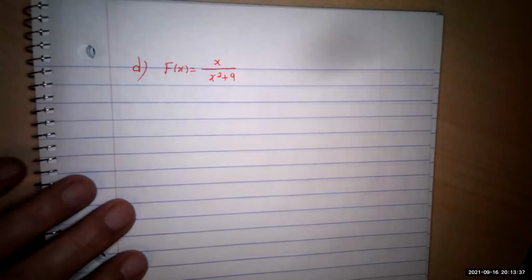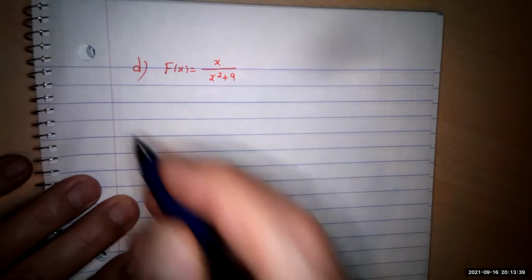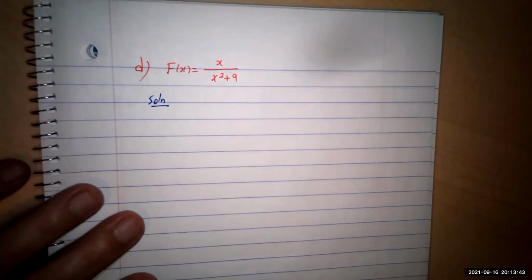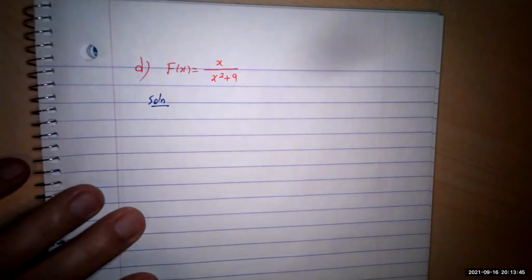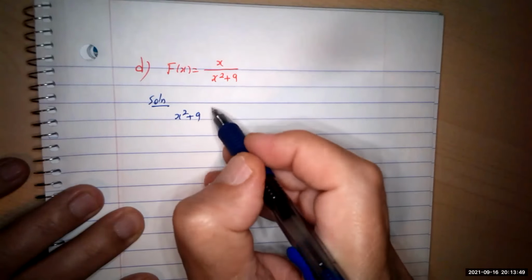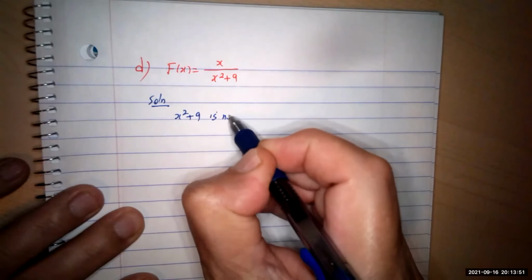When you cannot factor it, you know that the domain would be all real numbers. So this function is continuous everywhere. It's not a polynomial, but because the denominator is not factorable, it behaves like a polynomial. Remember, you can factor x squared minus 9, not plus 9. So x squared plus 9 is not factorable.